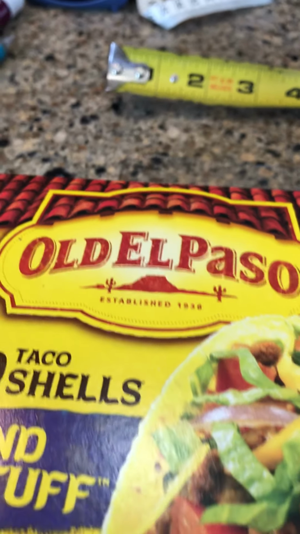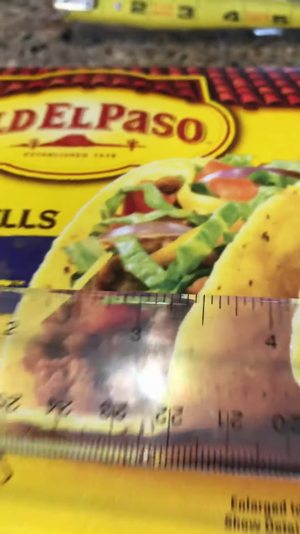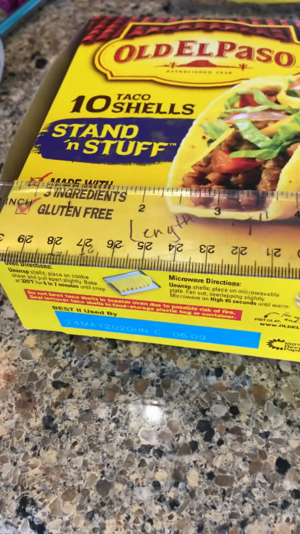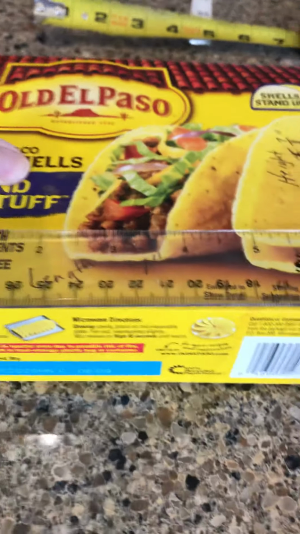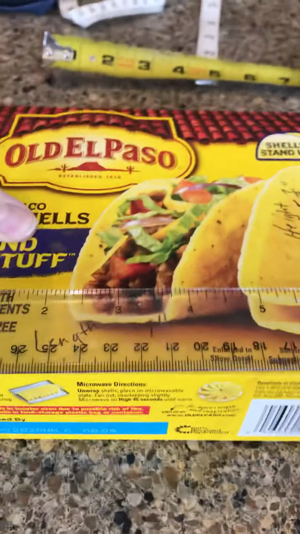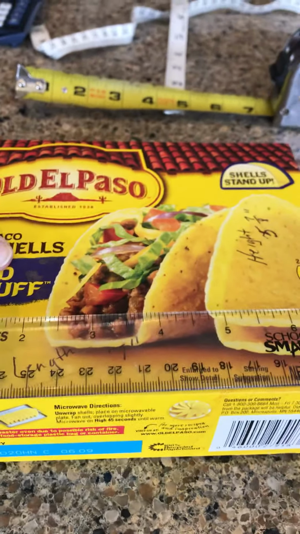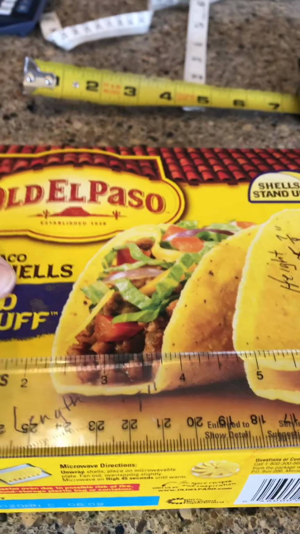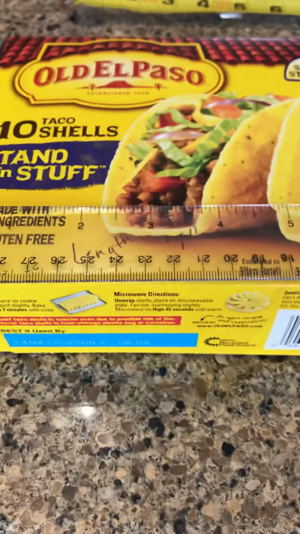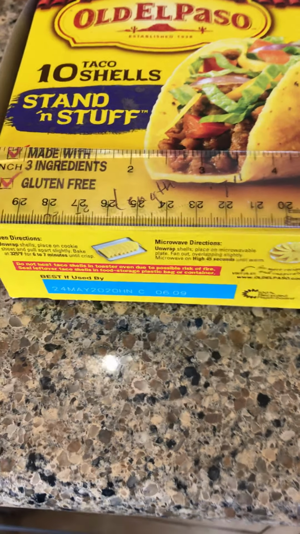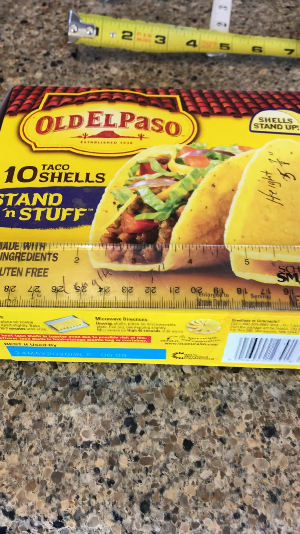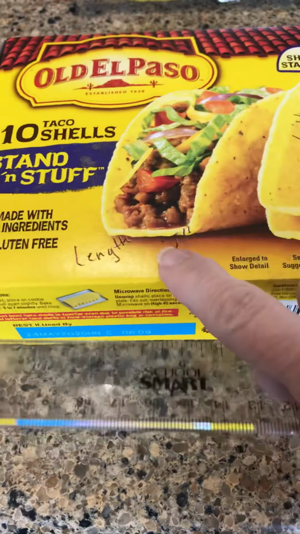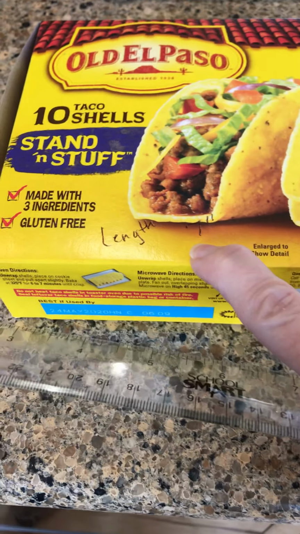I used my ruler. Since this box is really thin, I can literally just measure the outside of the box. Now, if your box is really thick, you're going to have to measure the inside of your box. I measured the length of my box, and I found it to be 7 inches long. And I wrote the length on the box so that I wouldn't forget.